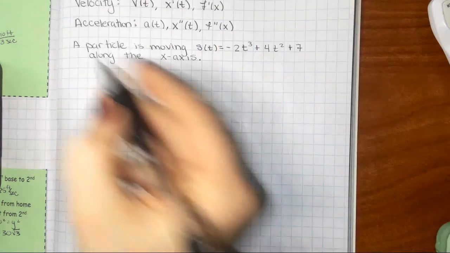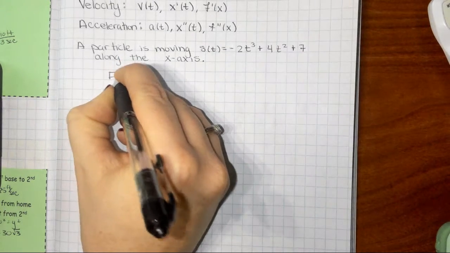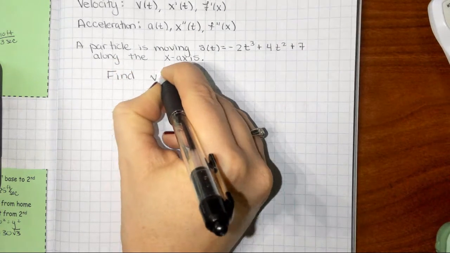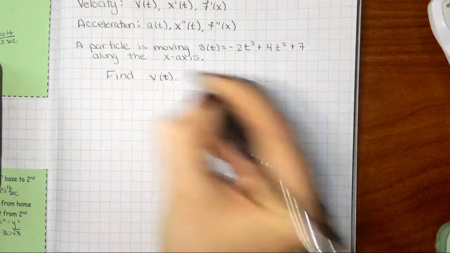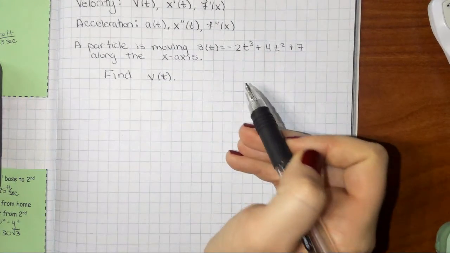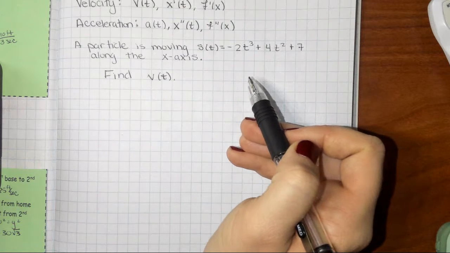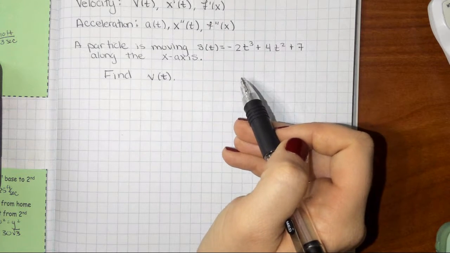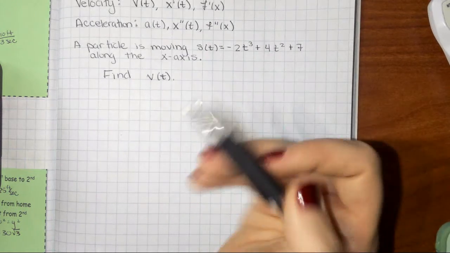I want you to first of all find v of t. Okay? So let's remember, if this is position, to find velocity, all you need to do is take the derivative. So go ahead and do that. You guys all know how to take a derivative of that? No problem.